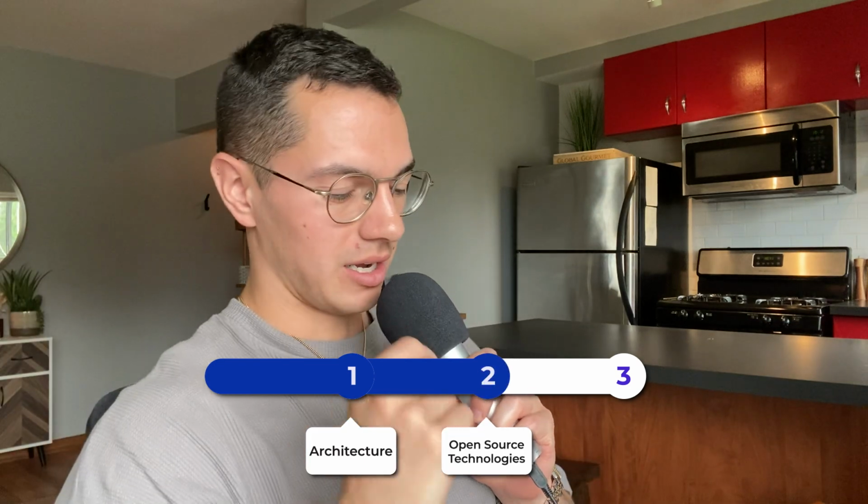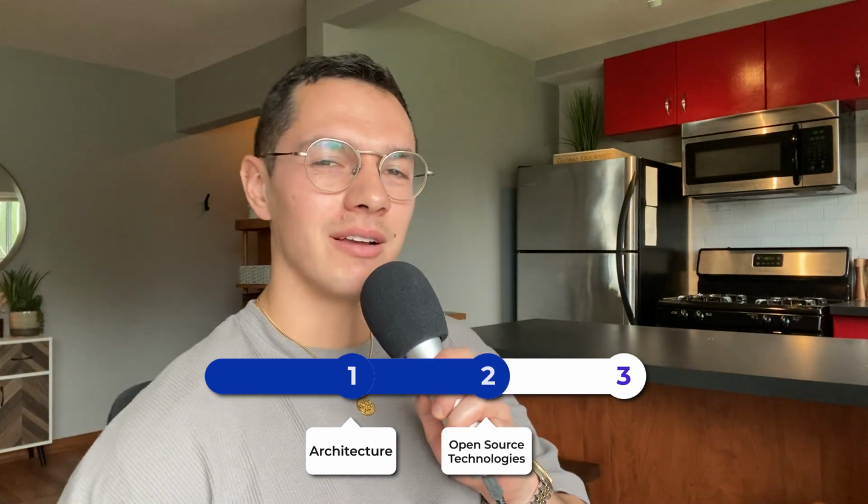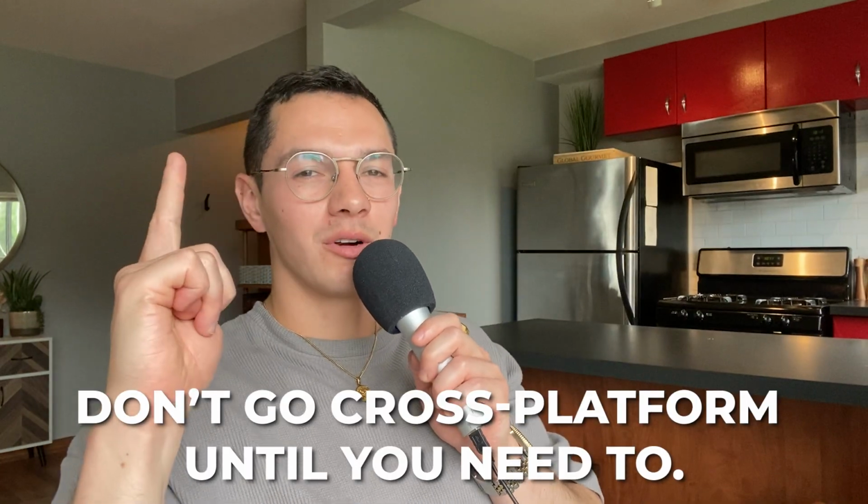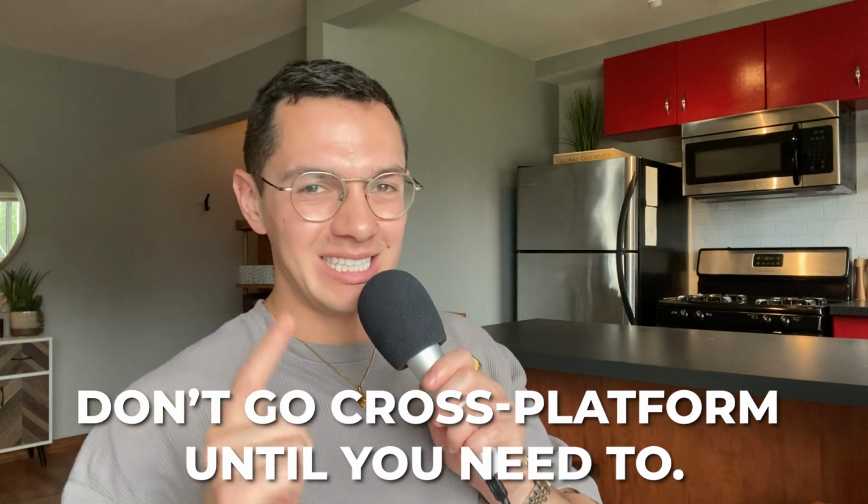Nice job, Google. At this point, we've talked about the architecture. We've talked about how Google Meet is implementing some of these open source technologies. But what does all this mean for regular devs like you and me? I have 3 points, 3 takeaways after studying this. 1, don't go cross-platform until you absolutely need to.